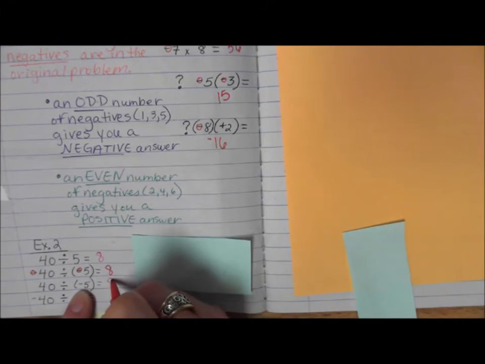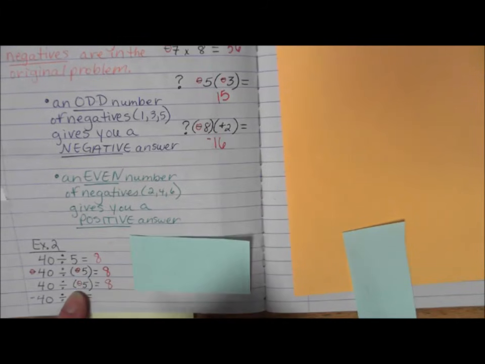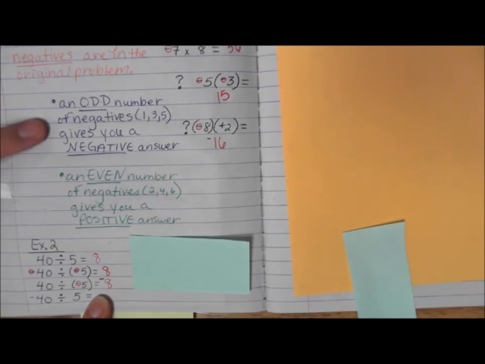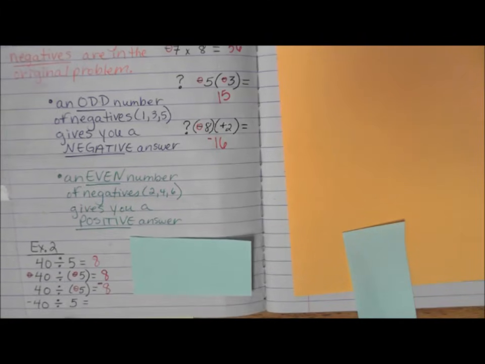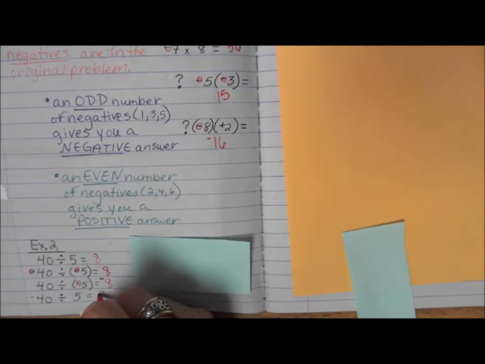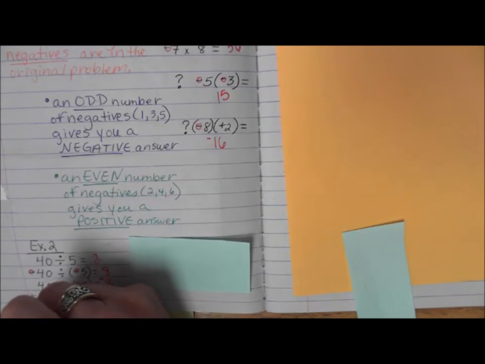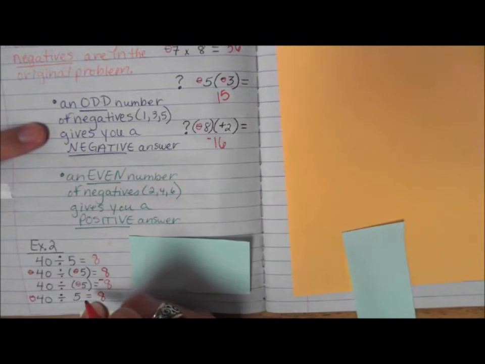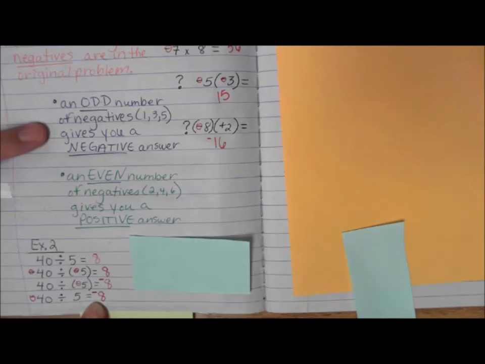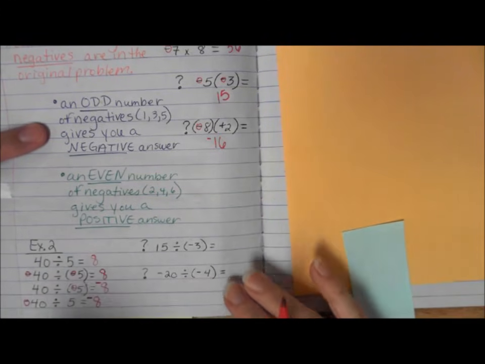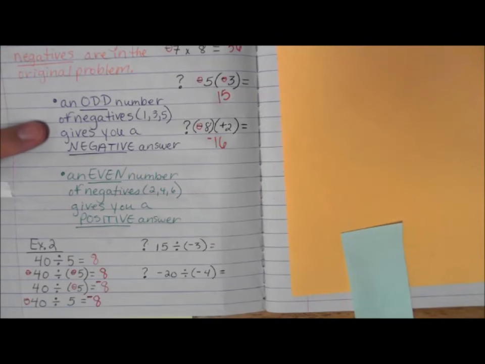Okay, 40 divided by negative 5. Again, I have 8. Count my negative signs. There's 1, which is an odd number, so when you have an odd number of negative signs, your answer is going to be negative. And then last, negative 40 divided by 5 is 8. Count my negative signs. I have 1. And again, that's going to give us a negative answer because an odd number of negative signs gives us a negative answer. Go ahead and copy these two for you to try. Push pause and come back on and see how you did.